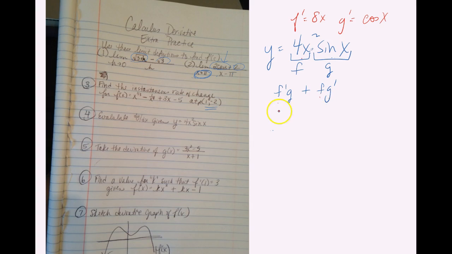Okay, so now I know all four things, and I'm just going to plug them directly in. f prime is 8x and g is sine x, plus my f is 4x squared and my g prime is cosine x. And none of this can go together, so this is probably how your answer would be written if it's free response. Okay, FR, free response.